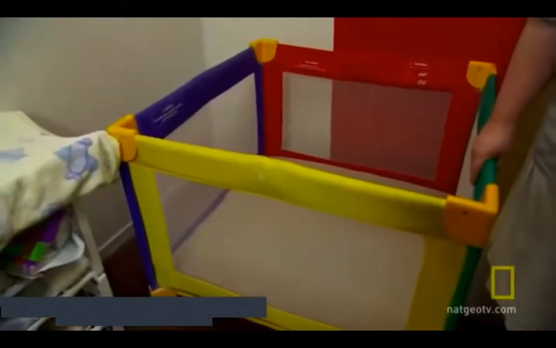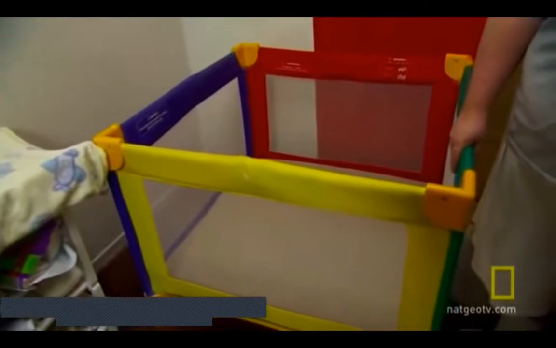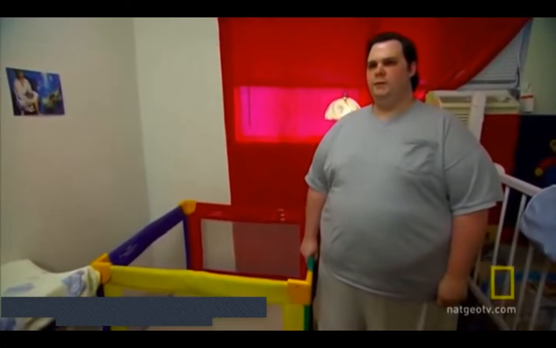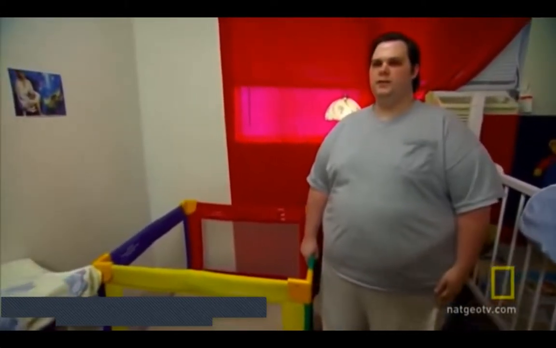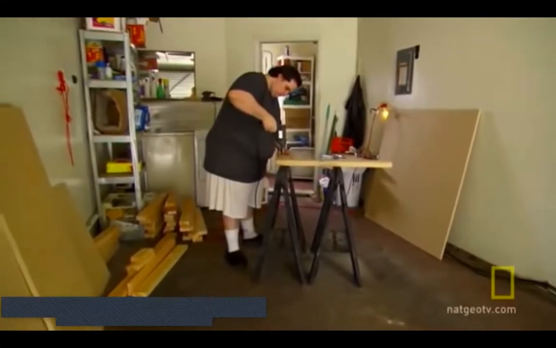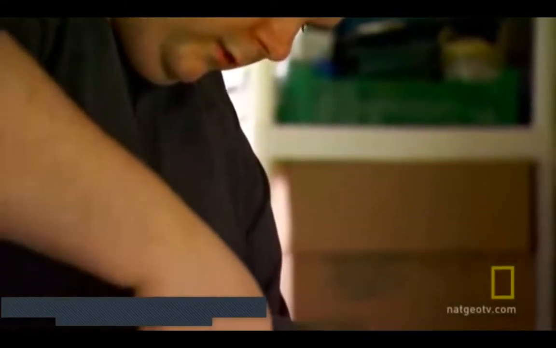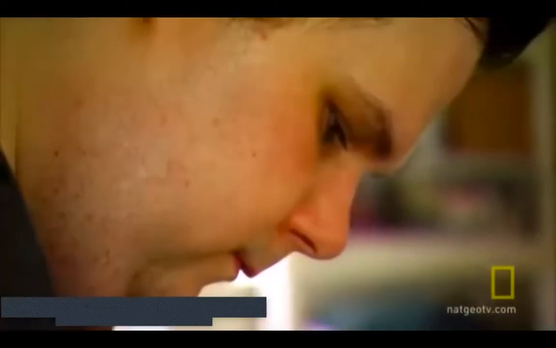I got my hands on a baby-sized play yard that I converted for adult weight. Didn't take much more than putting an inch-thick board in the bottom, and it goes from supporting 60 pounds to about 350 pounds. Stanley knows many people might regard his lifestyle as bordering on insanity. There was a time he would have agreed with them. I started getting into it when I was about 14.